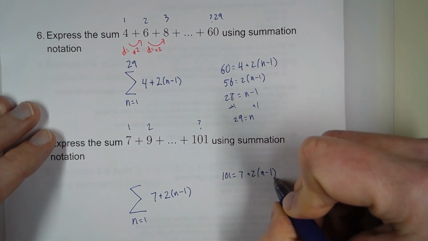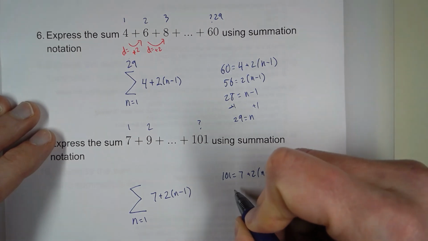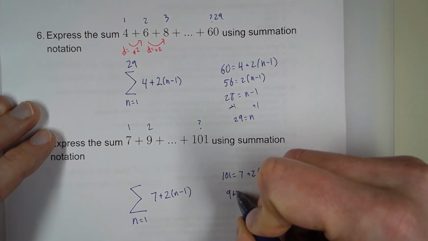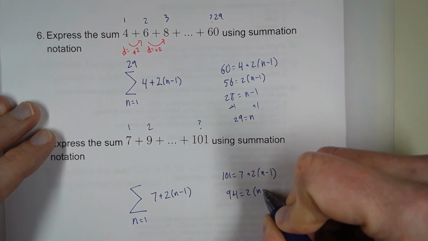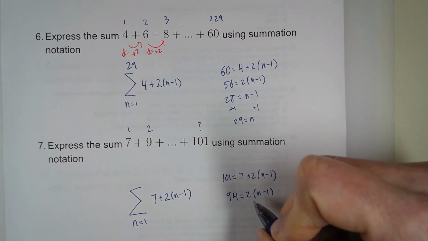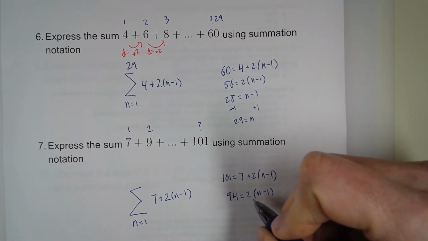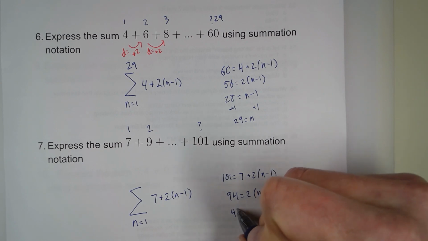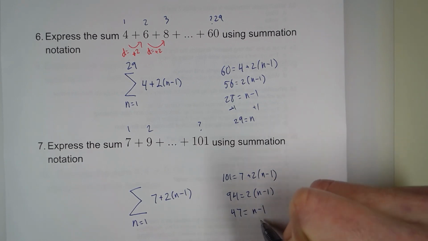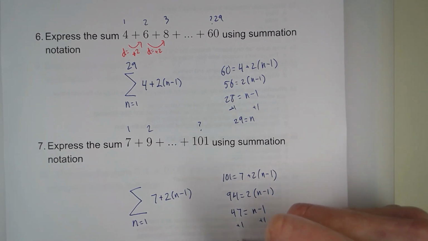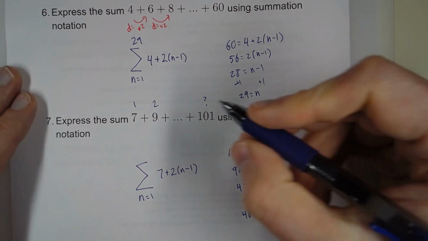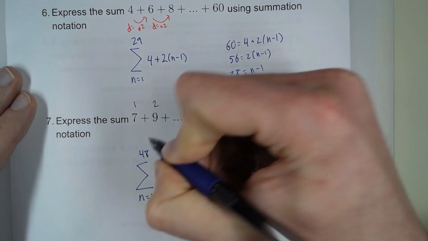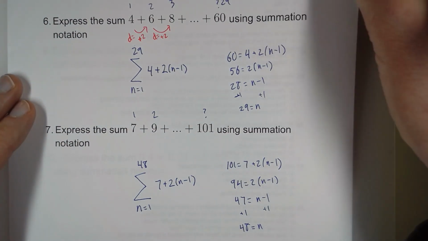And then we're going to solve for n. So I subtract 7, and we get 94 equals 2 times n minus 1. Then we take 94 and divide by 2, and we get 47 equals n minus 1. If we add 1, we get 48 equals n. And so that's the number that goes up top.